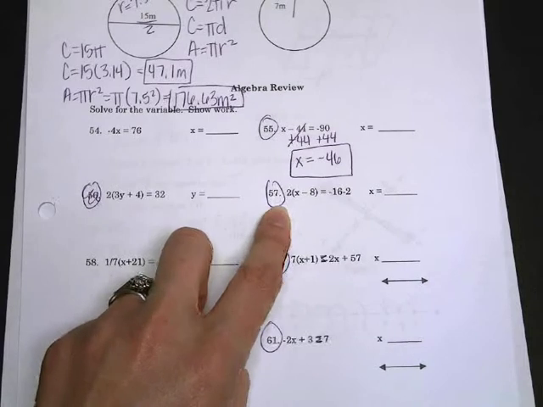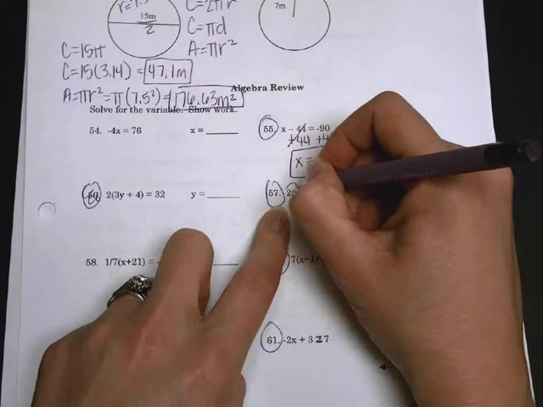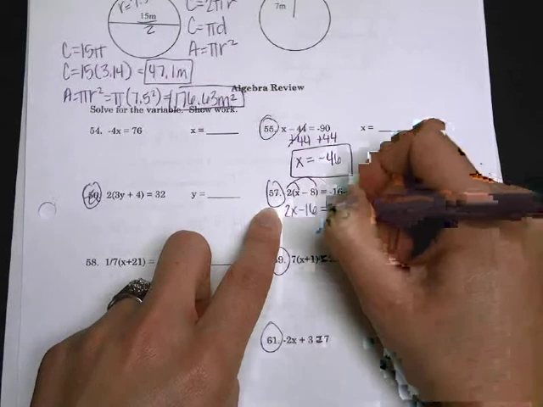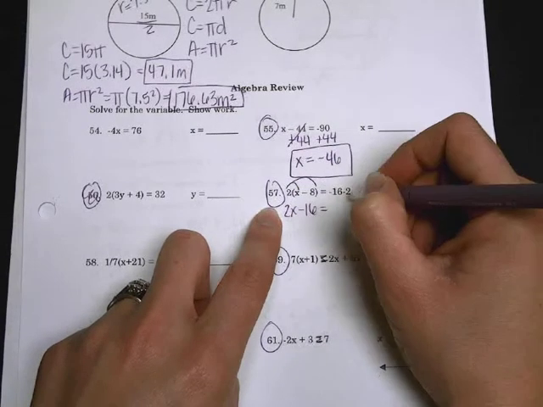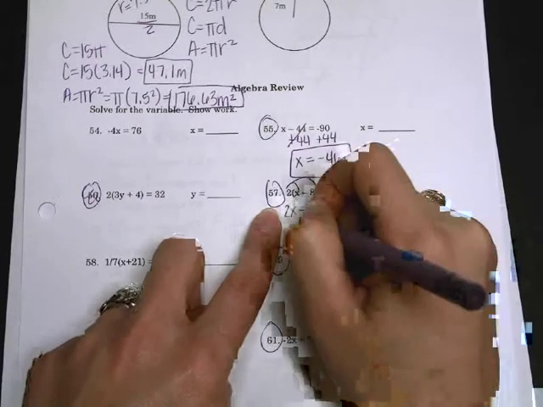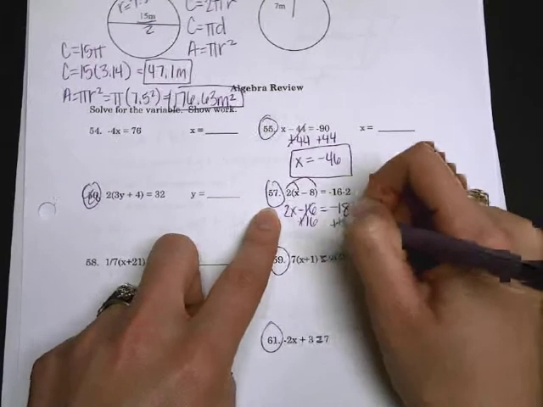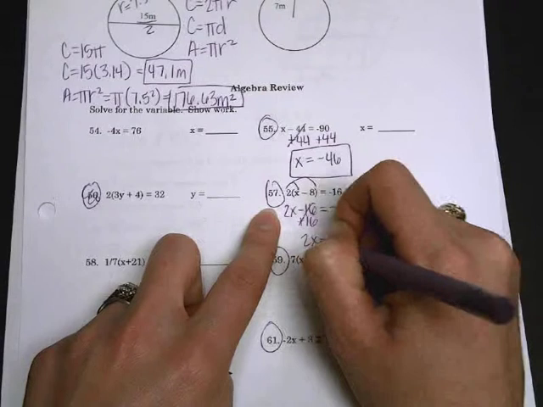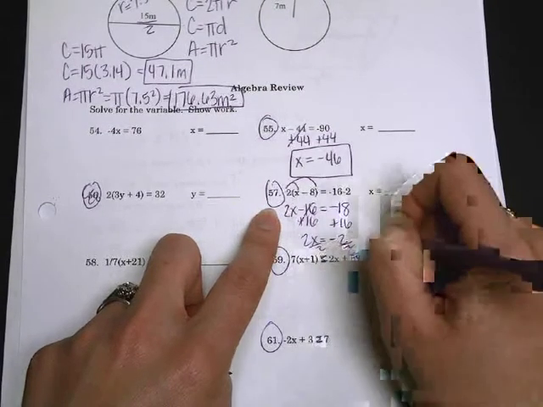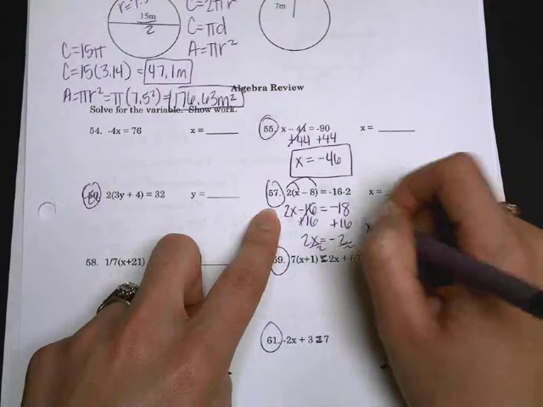57, there's a few more steps here. The first step is to distribute. So you get 2x minus 16 equals, and then negative 16 minus 2 is a negative 18. You want to add 16 to both sides. So 2x equals negative 2, and then you divide by 2. So x equals a negative 1.